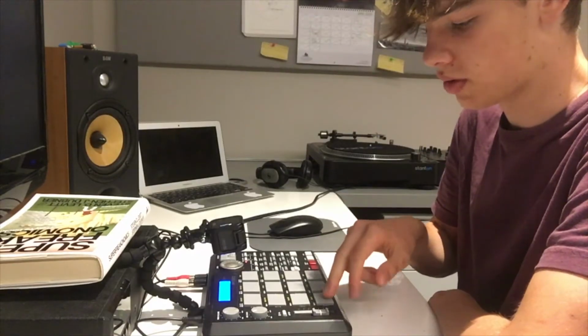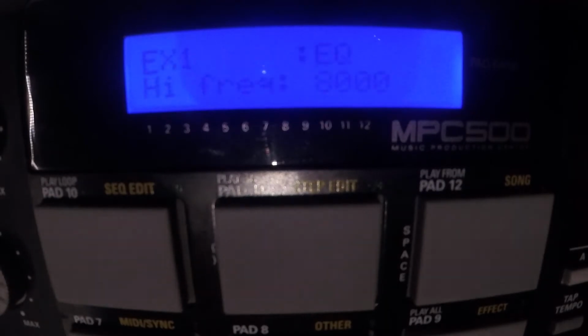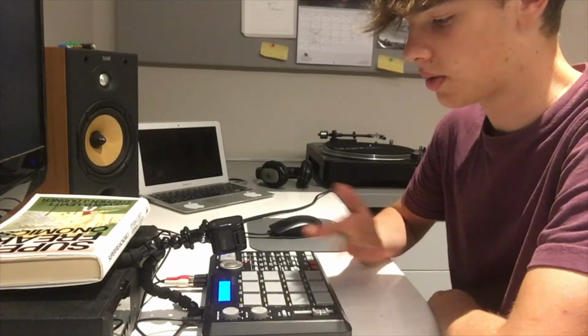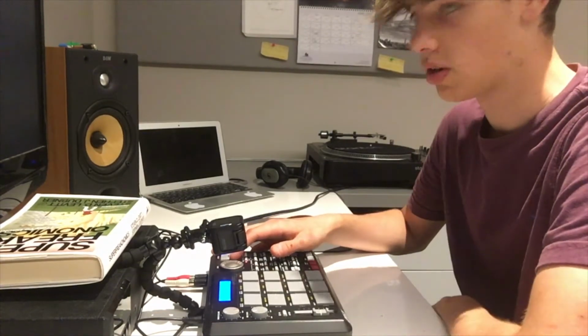Find our drum loop, which is on pad 1, send it to effects 1, like that, and now we can go over to the EQ. If you don't really know how EQs like this work, then I'll link my video up here so that you can go and check that out.